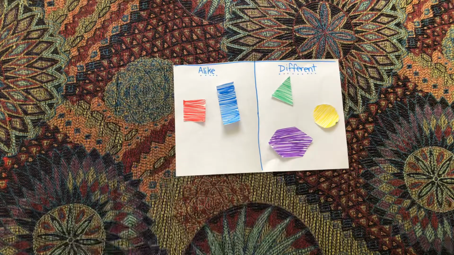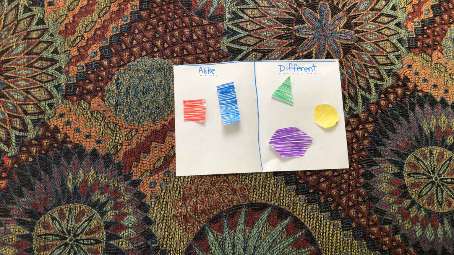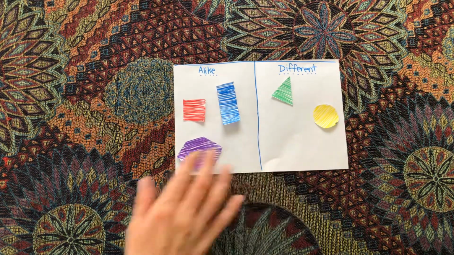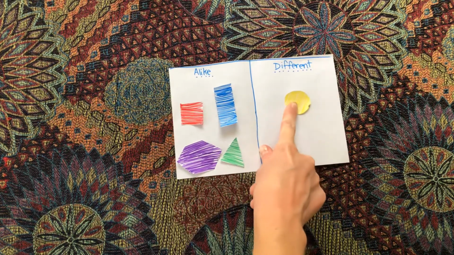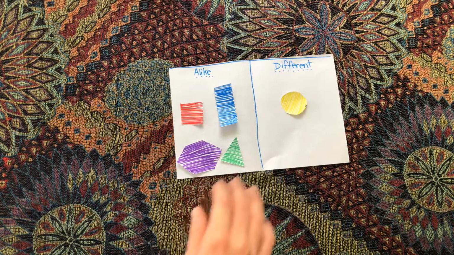What about all of the shapes that have vertices and all of the shapes that do not? Which 2 shapes would I have to move over? You're right, I'd have to move over the hexagon and the triangle. These shapes have vertices, the circle does not.